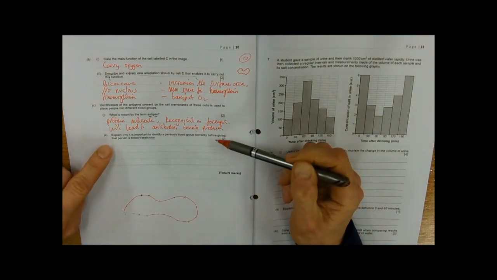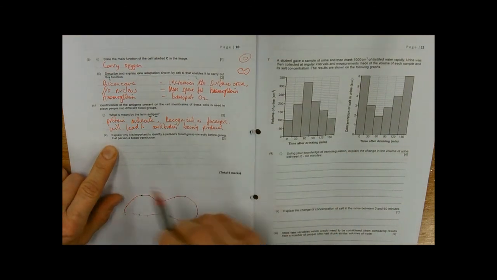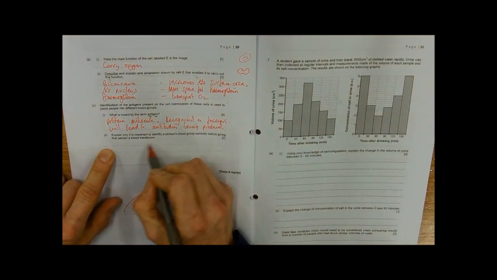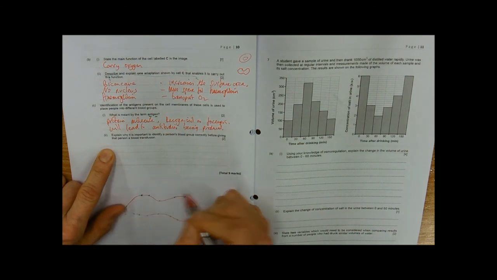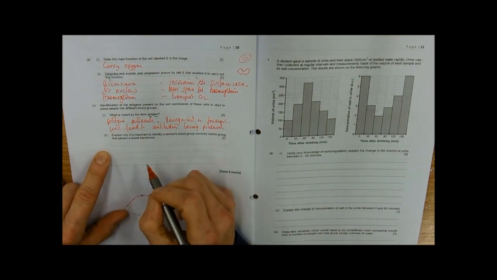And why it's important to identify a person's blood group correctly before giving that person a blood transfusion. Well, hopefully you're nearly at the stage where you're donating blood.